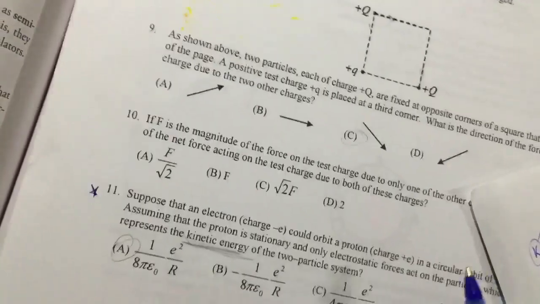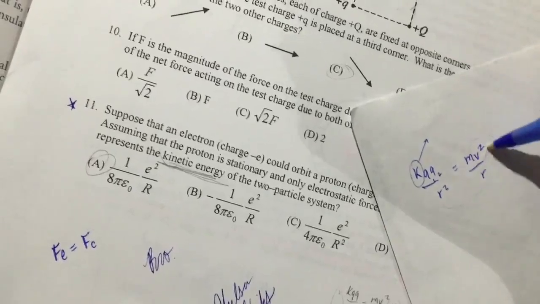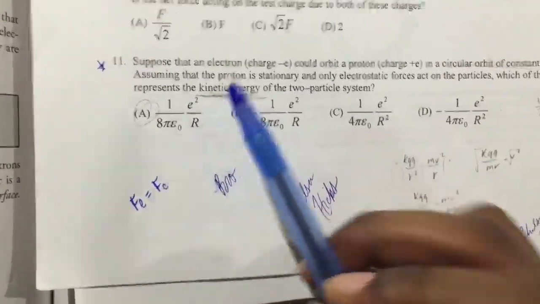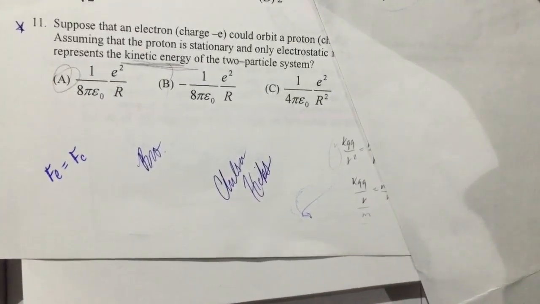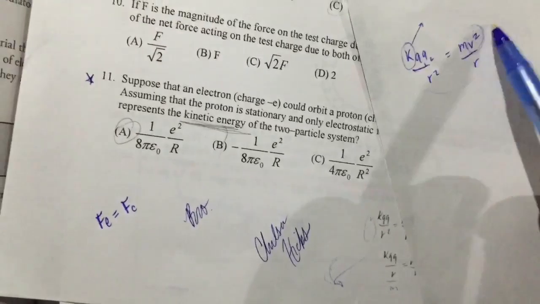So we'll do that last. While we're doing this, we're going to solve for the velocity squared because they want to find the kinetic energy. So the kinetic energy equals 1/2 mv squared.